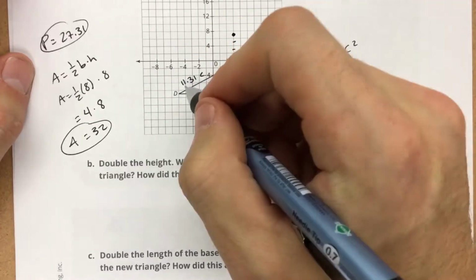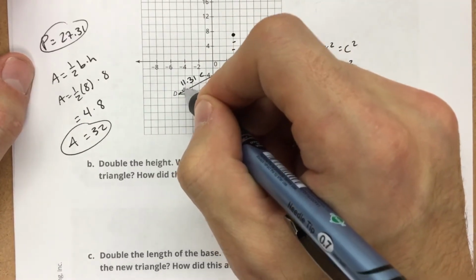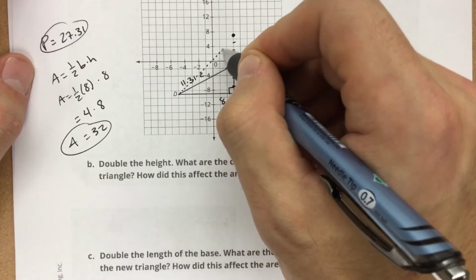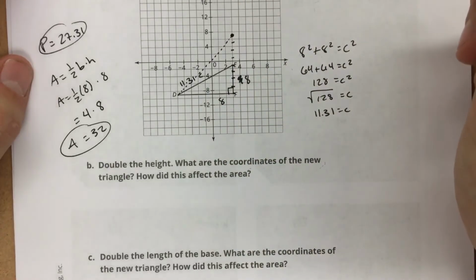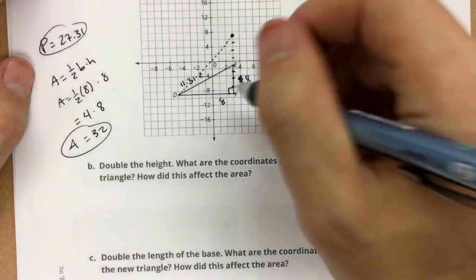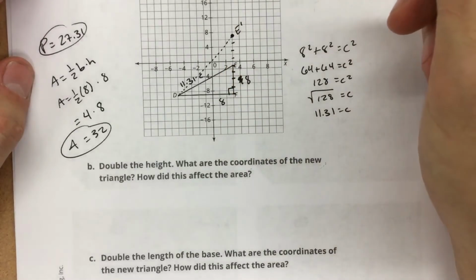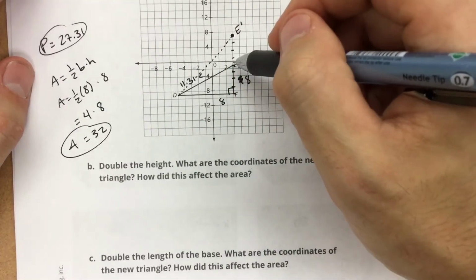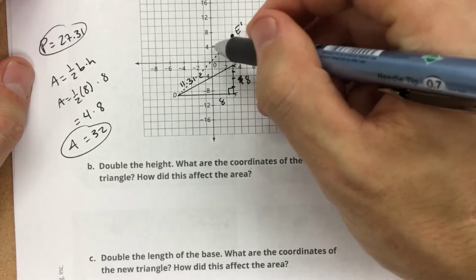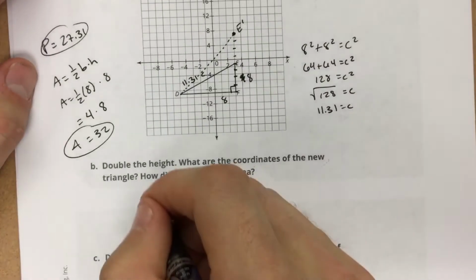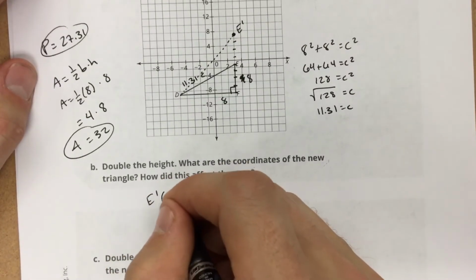Here's my new point, and then I can go ahead and connect this. I'm going to do it with a dotted line so I don't draw through my 11.31. Okay, so what are the new coordinates? D and F stay the same. Our new E, our E prime, would be up here at 3, 7. So we'd say E prime is at 3, 7.